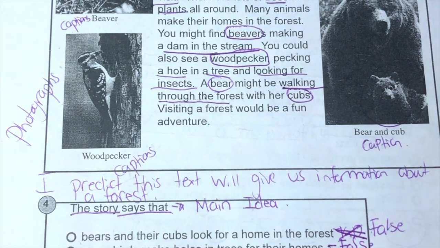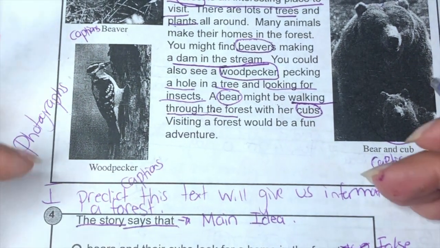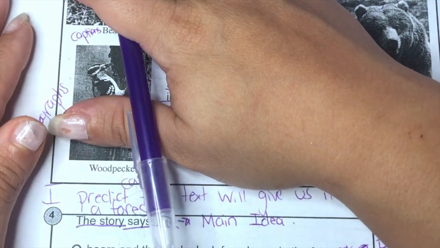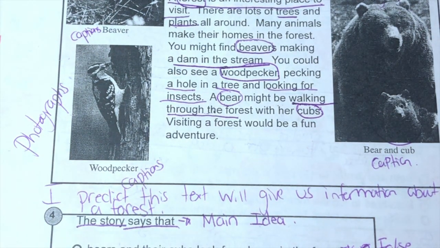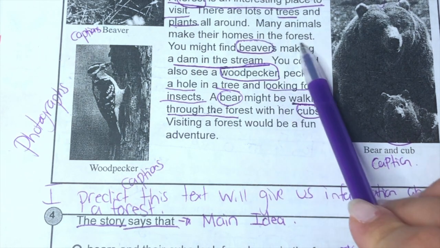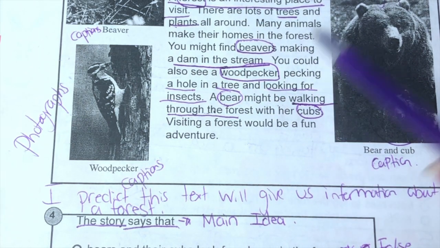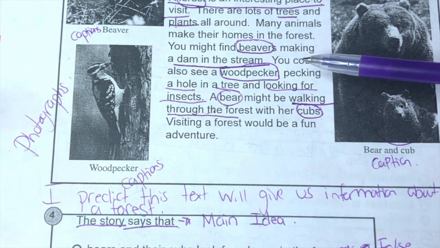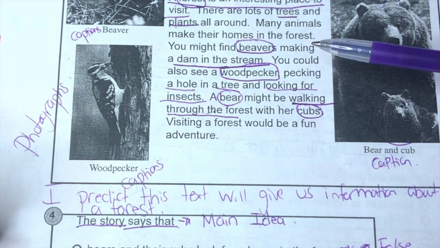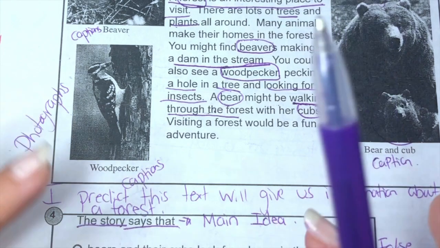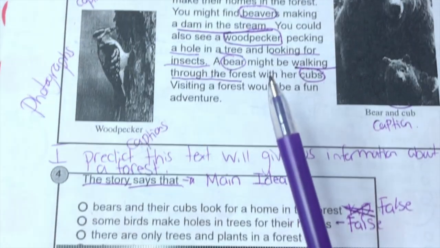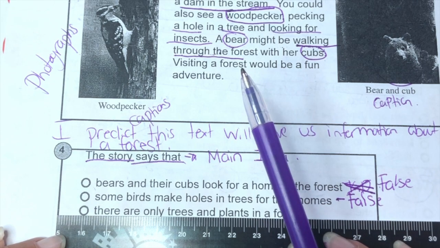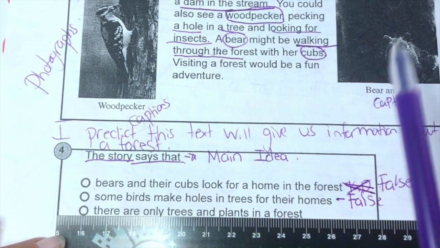But this is why I want you to follow along in the videos, because a lot of these details, if I don't go back in the story and I just work on my memory based on what I read, I'll be like, yeah, they were looking for their homes. That's what the story said. So yes and no. They said many animals make their homes in the forest, right? But sometimes when we read a story one time, we will remember it the easiest way we can. That's what our brains do. This is why it is very important for us to go back in the story and make sure we check our answers always.